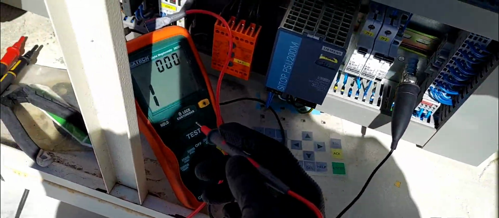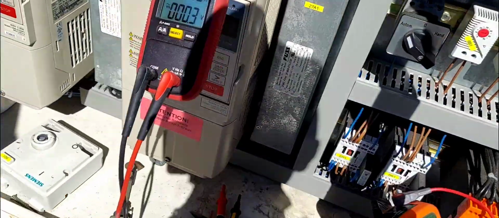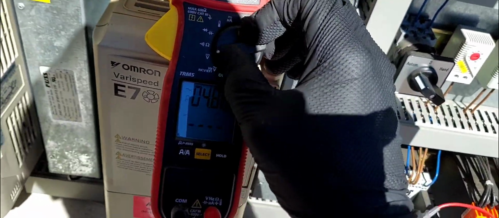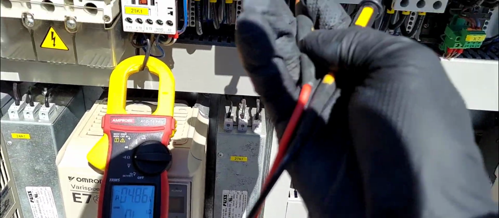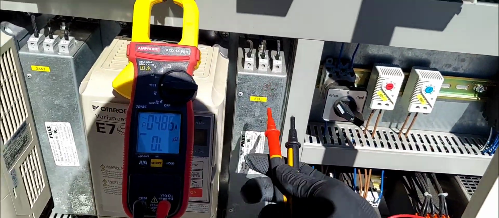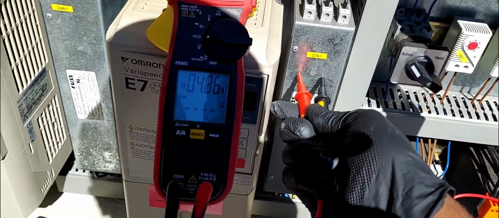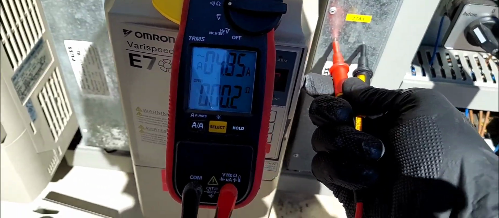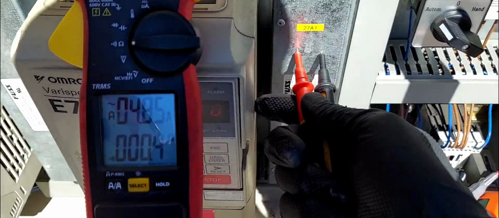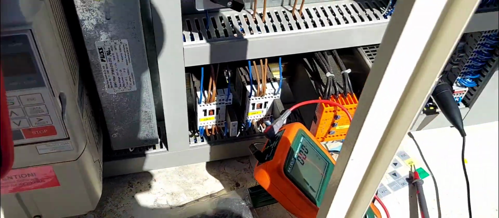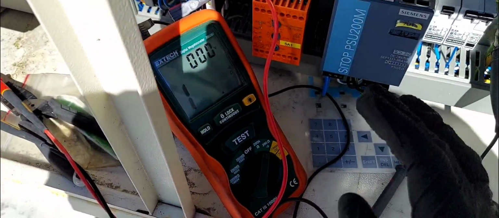This meter right here, again, has this option. I could have used this one, put it on the regular ohm scale, and just do the same test from each winding to chassis ground. And this meter will work if it's a bad short, because a dead short will ring out and give me continuity to ground. All right. So that's that. The first part of the test is done.